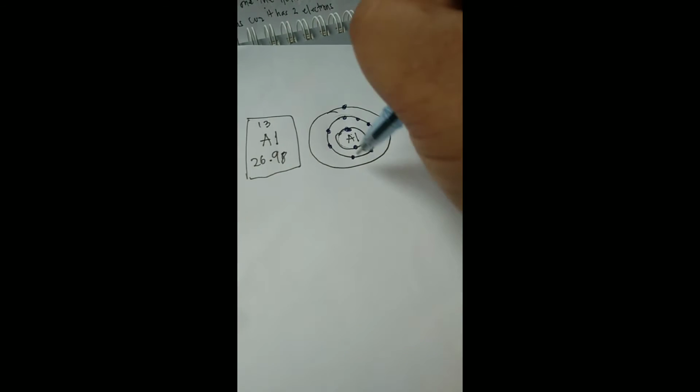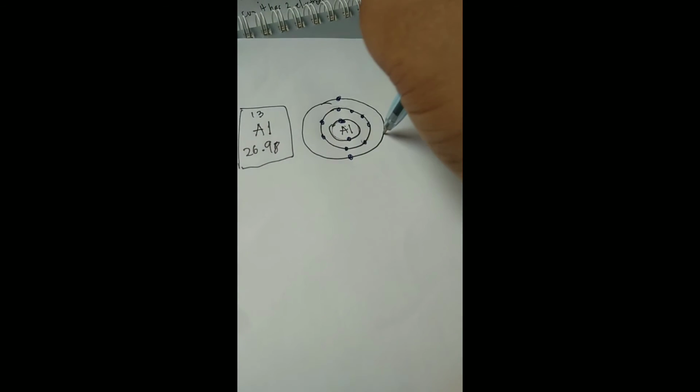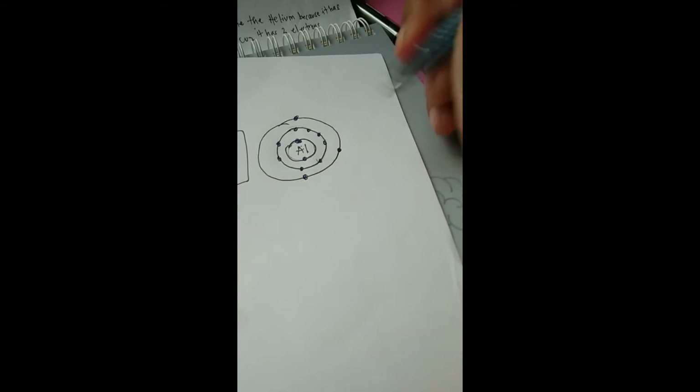So uulitin lang po yung procedure. Sabi ko nga, ang first shell can occupy 2 electrons and the second shell is 8 electrons. Ayan po, may third shell na po siya kasi nga po 13 electrons po ang nasa aluminum.